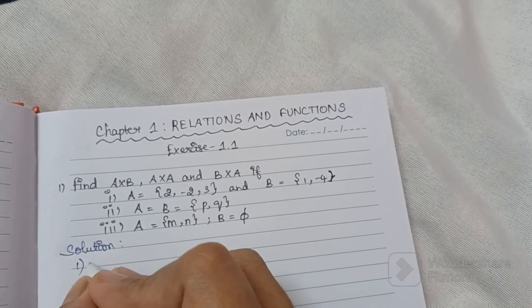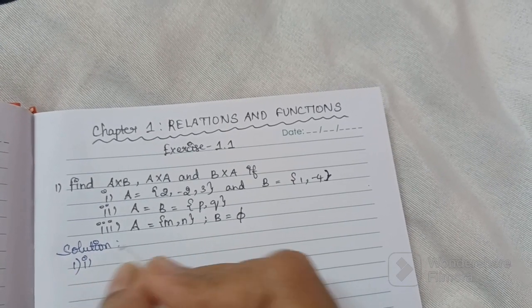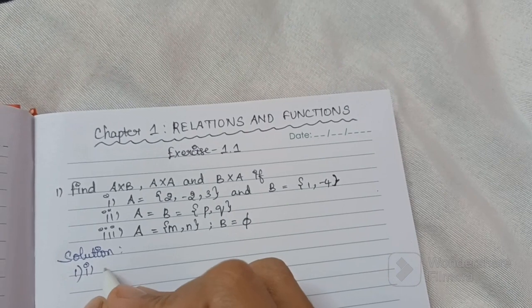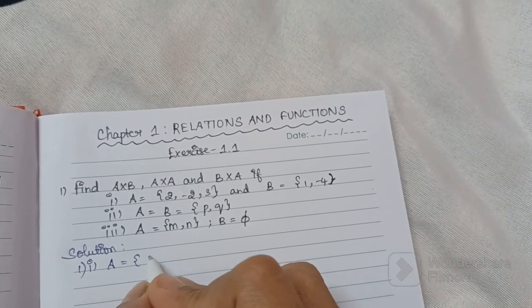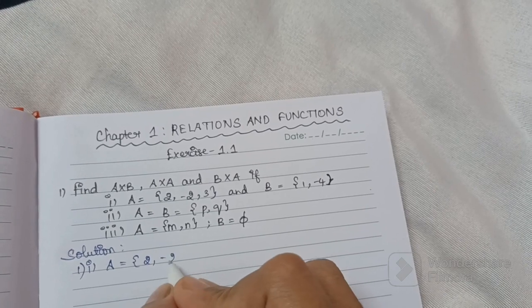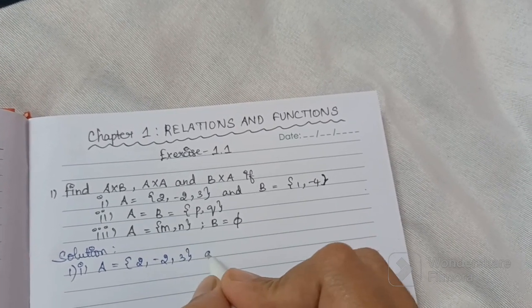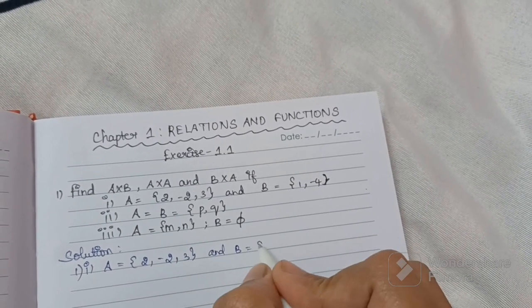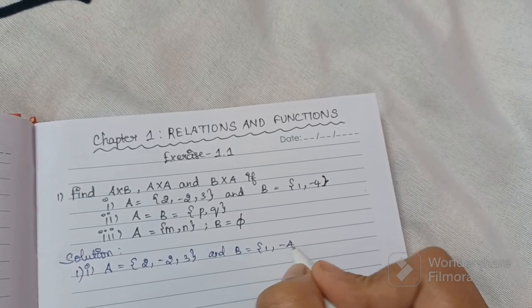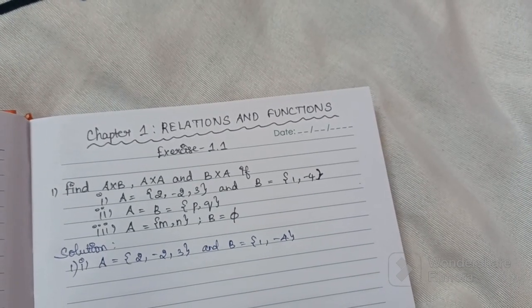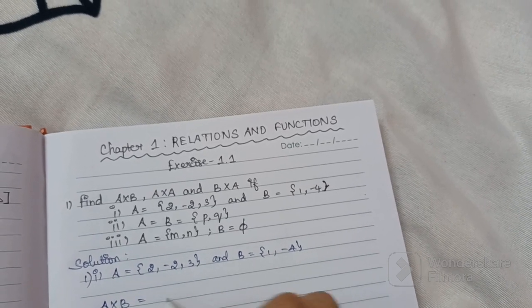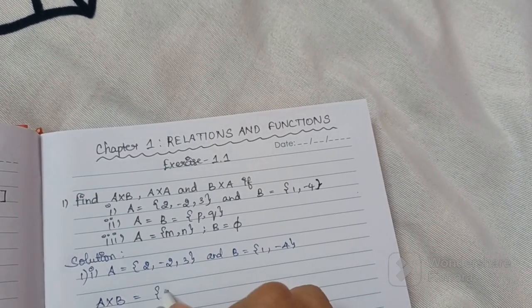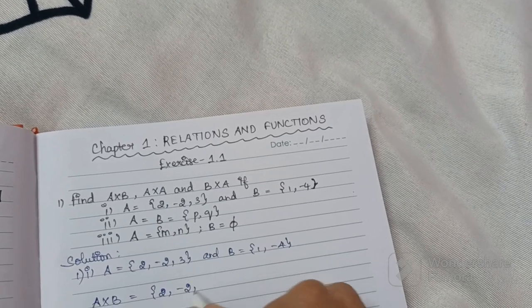Let's answer the first one. They have given set A as 2, minus 2, 3 and B as 1, minus 4. So we have to find A Cartesian B. What is A? 2, minus 2, 3.